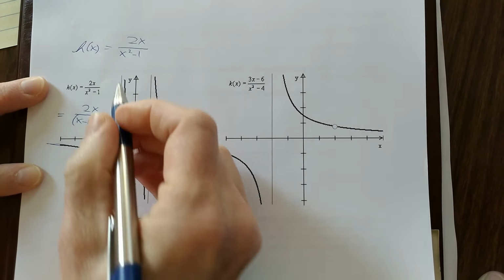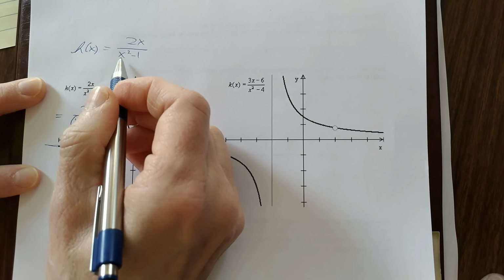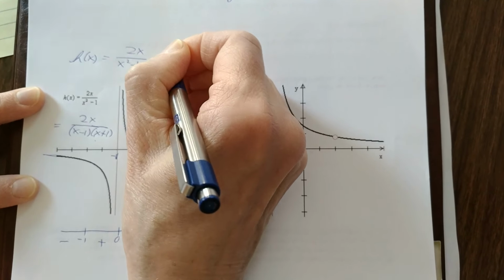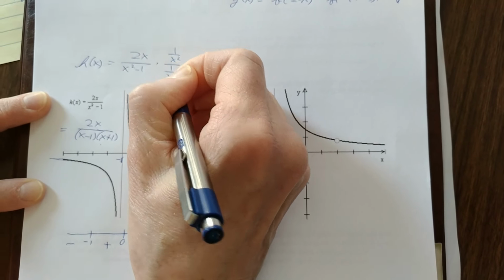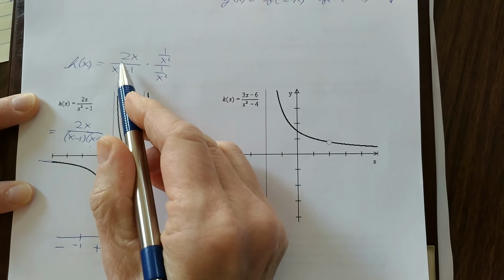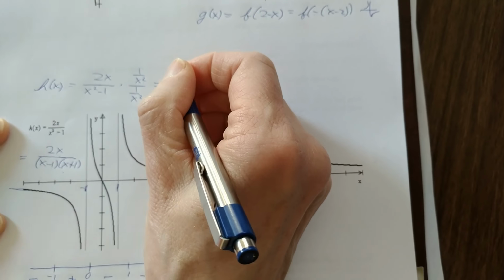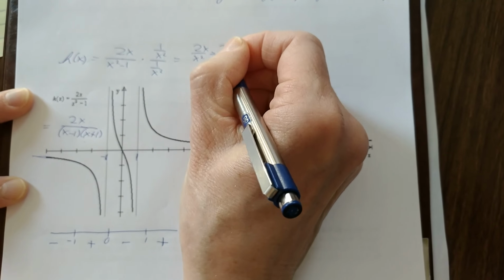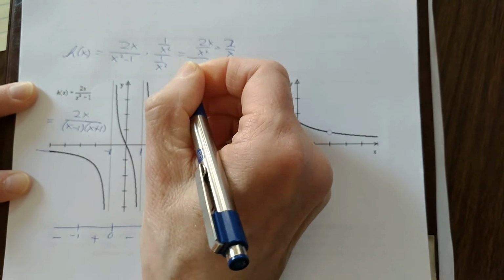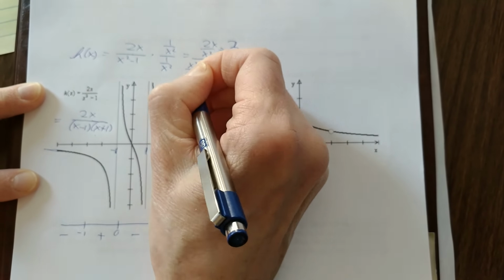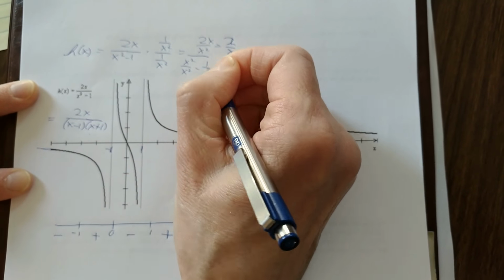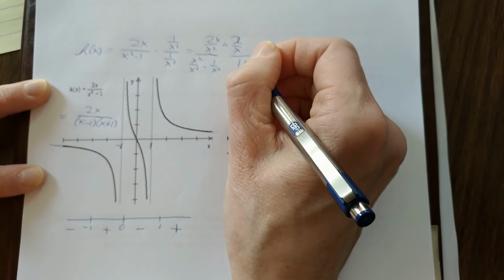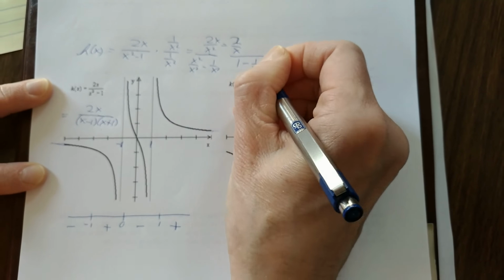And now I want to take the largest degree value term in here, which is x squared, and I want to multiply by 1 over that everywhere. That means you're going to distribute this. On top, you just have 2x over x squared, which equals 2 over x. On bottom, you're going to have x squared over x squared minus 1 over x squared. So that's going to give us 1 minus 1 over x squared.